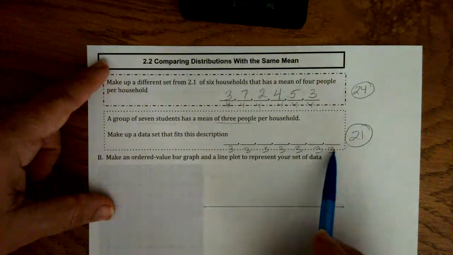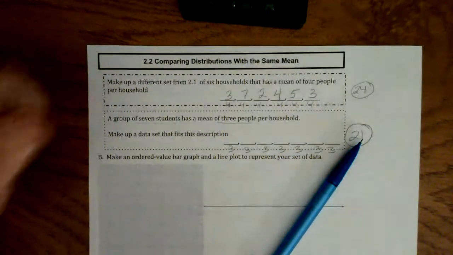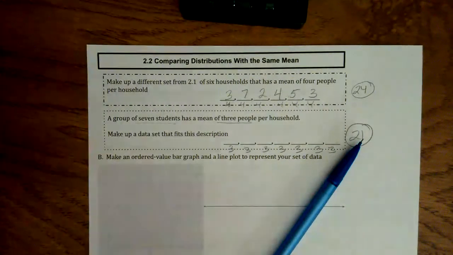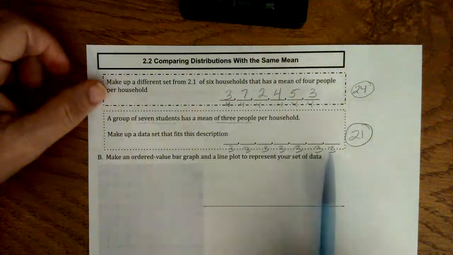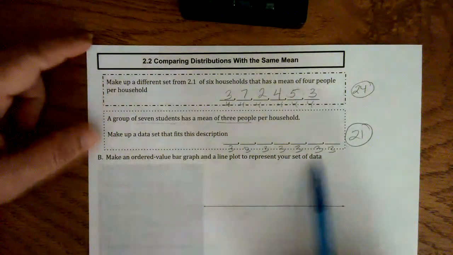So your numbers aren't going to be, excuse me a second, my phone's going off. Okay, so back to this. I know wasn't a long pause for you, but it was for me.